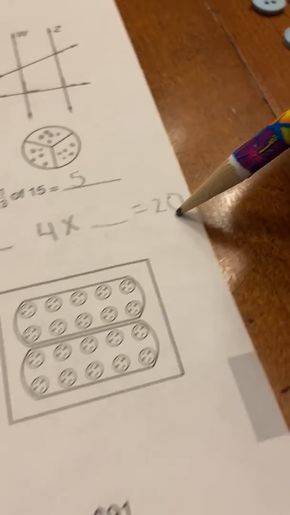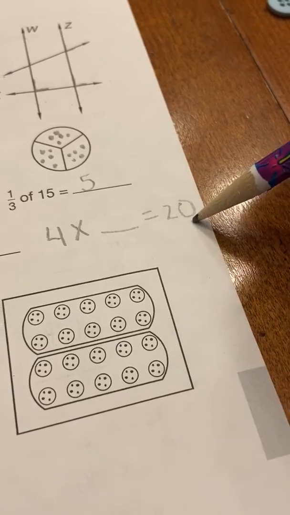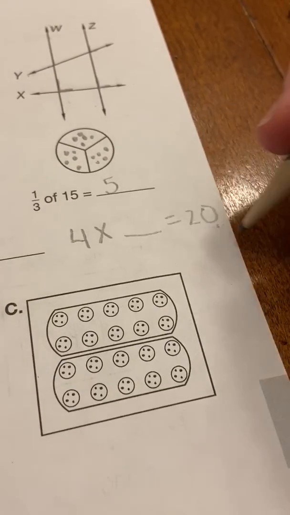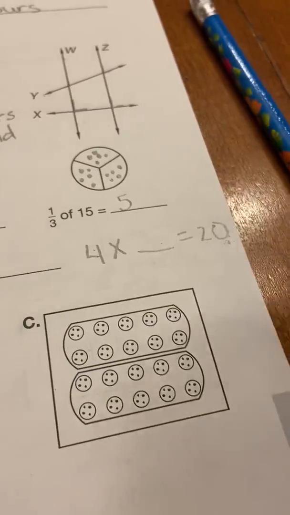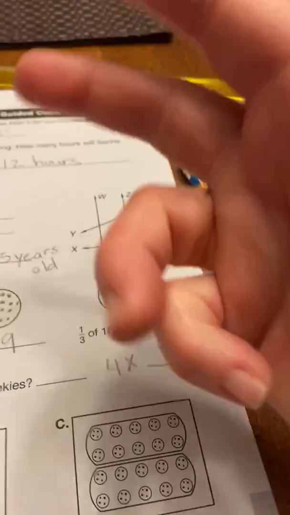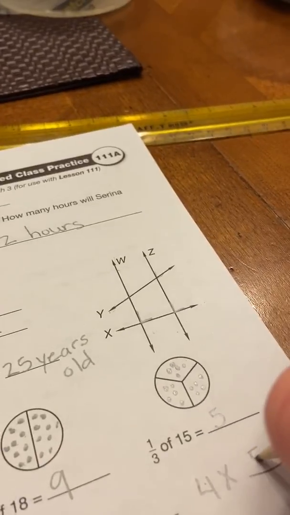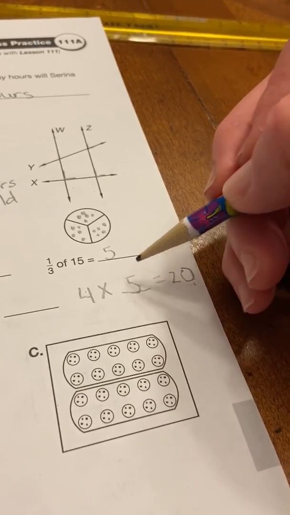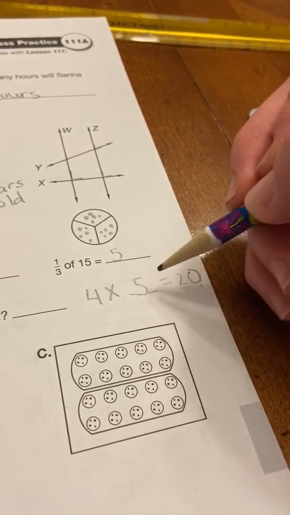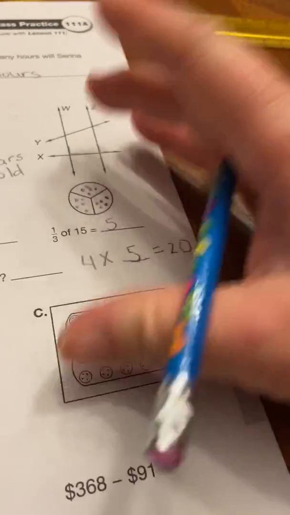Well, what times 4 would equal 20? I notice that this ends in a 0, so I'm going to assume that I can multiply 4 times 5 to equal 20. So 5, 10, 15, 20. Yes, and I was right. So 5. Because if we remember back, anything that is multiplied by 5, or when we count by 5s, will end in a 5 or a 0. And so that was kind of my hint.